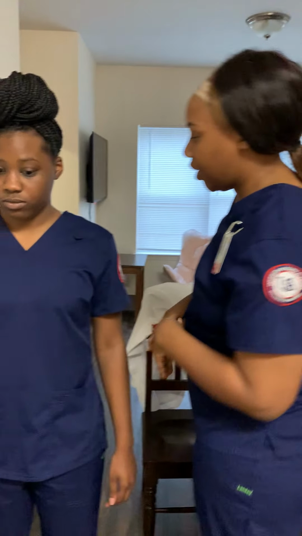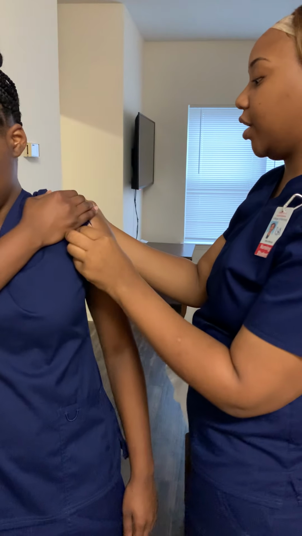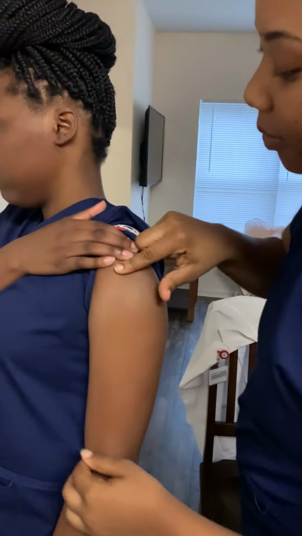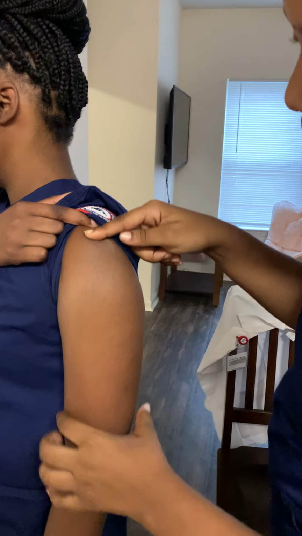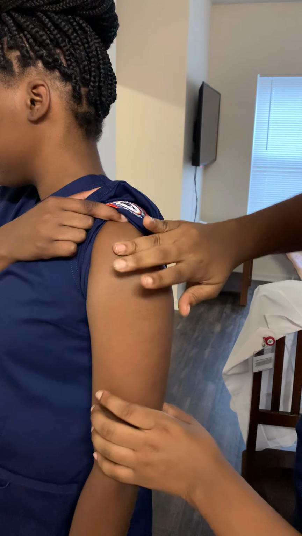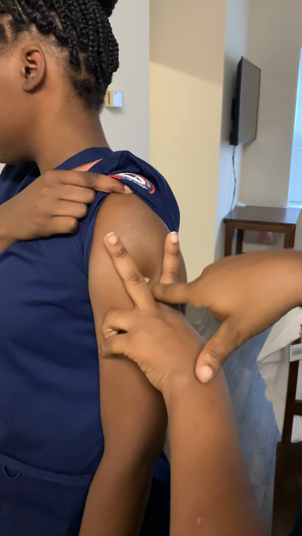If I was doing an intramuscular injection, I would locate either the deltoid muscle here. I have the acromion process, and then I will locate 3 fingers down and place my V here, and I will insert it here.